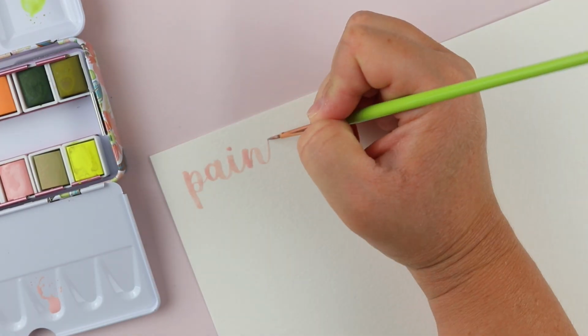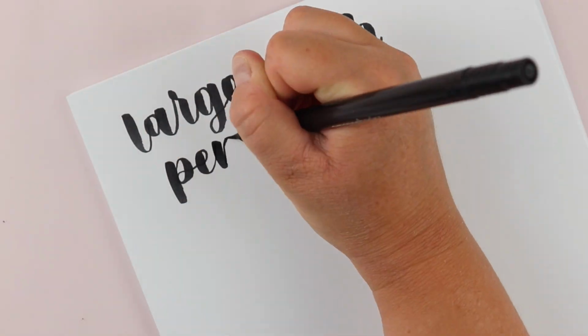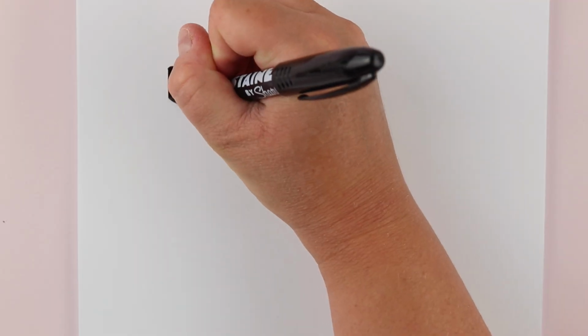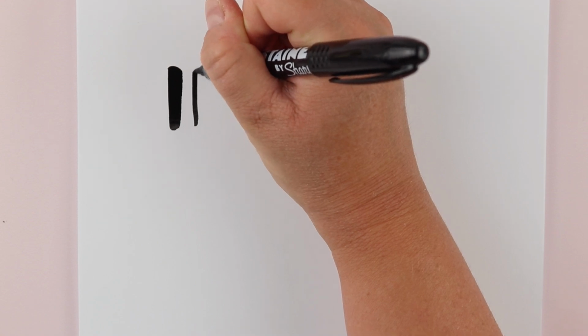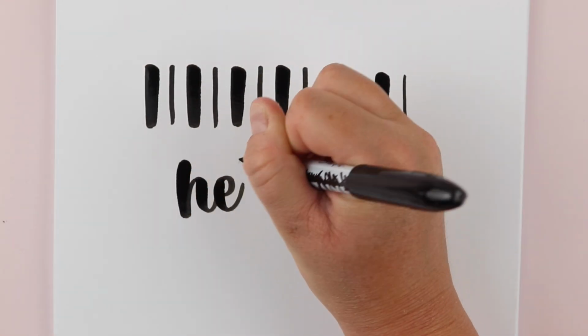But the thing that makes brush lettering stand out is that it's created with a brush pen-ish style of tool, and the strokes are thick when drawing down and thin when going back up. This is essentially the foundation of brush lettering or brush calligraphy.